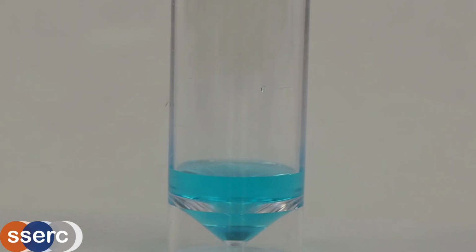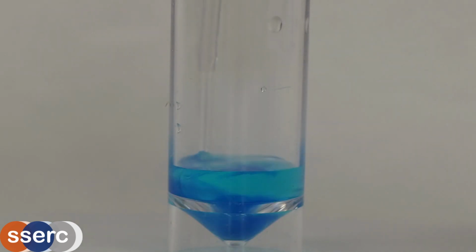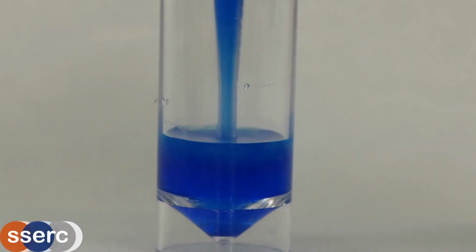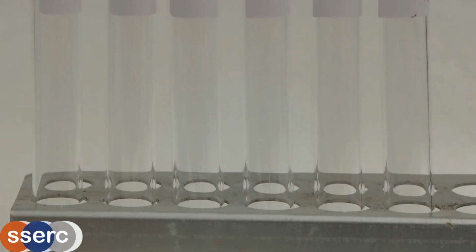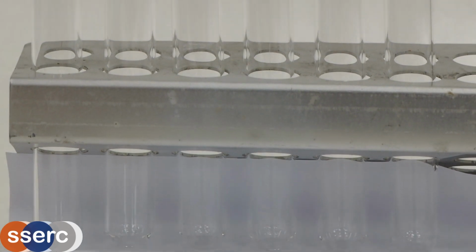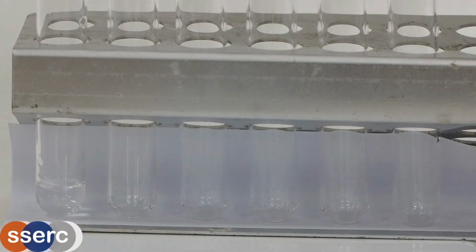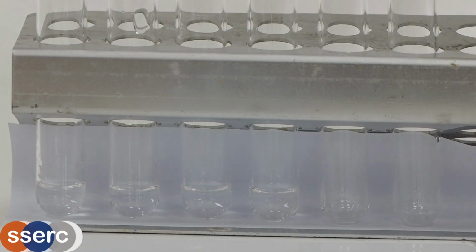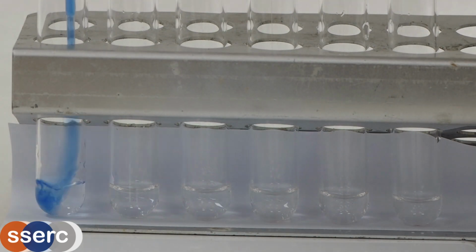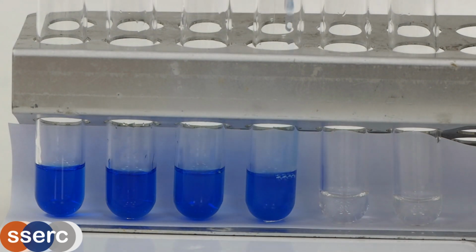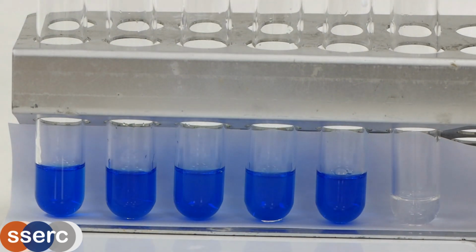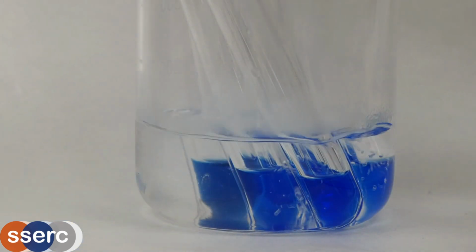This comes as two solutions, A and B, that are mixed shortly before use to produce the deep blue test solution. The sugars we're going to use are, from left to right, glucose, fructose, sucrose, maltose and lactose, and I'm including starch as well. We'll start by adding a few cubic centimetres of the sugar solutions to test tubes. Then we add a roughly equal amount of the pre-prepared Fehling's solution. The reaction will in some cases happen at room temperature, but is extremely slow, so the normal method is to put the tubes into a hot water bath for a few minutes.